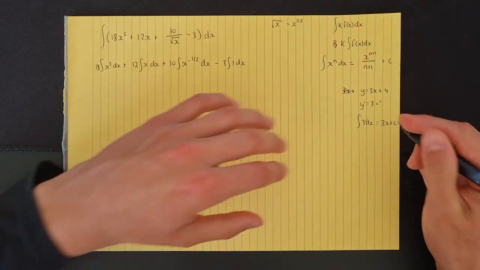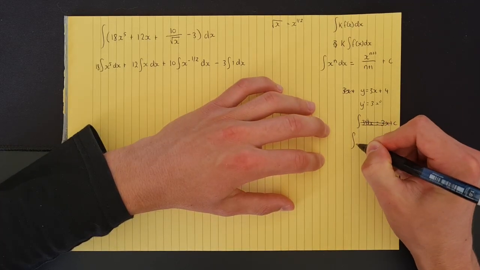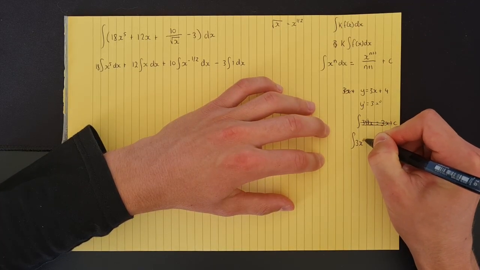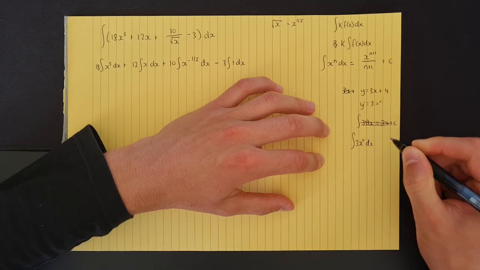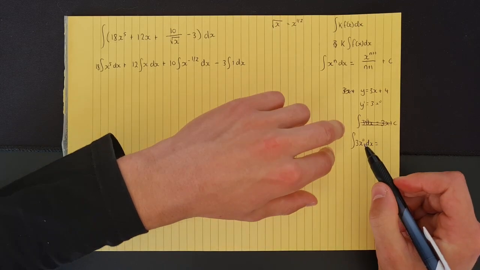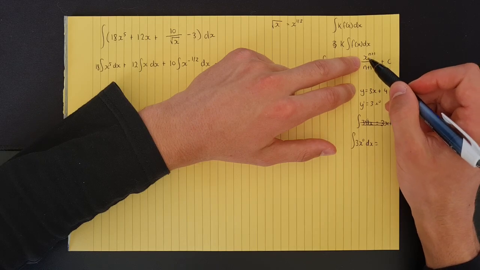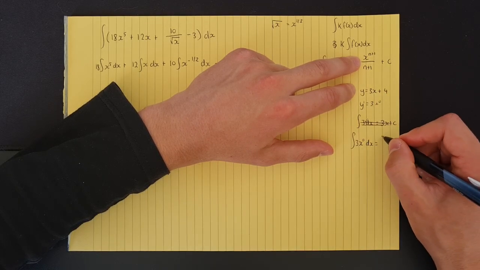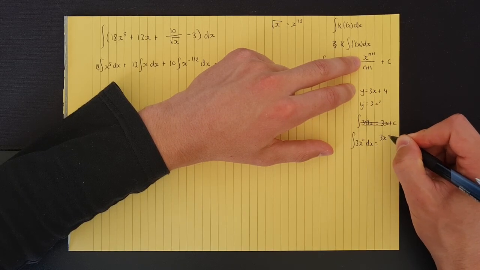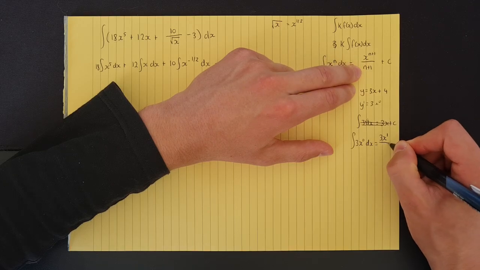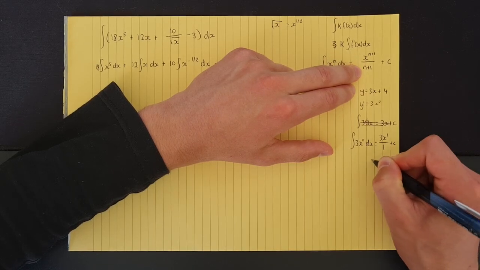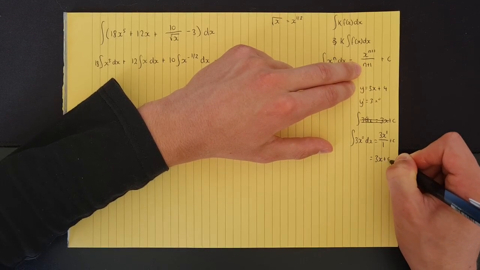So here we're integrating 3 times x to the power of 0 dx. The power is going to increase by 1, so it's going to become 3x to the power of 1 over 1 plus c, which is equal to 3x plus c.